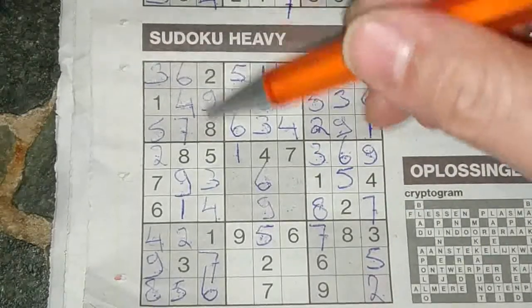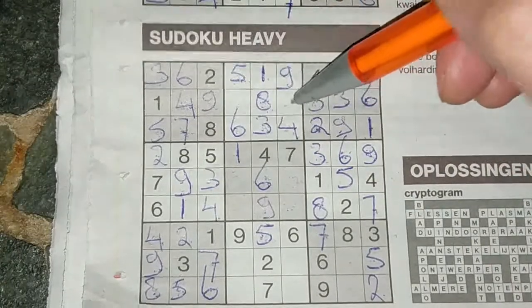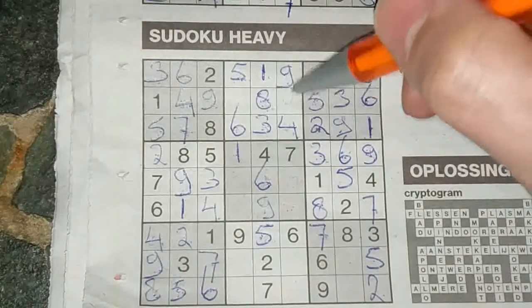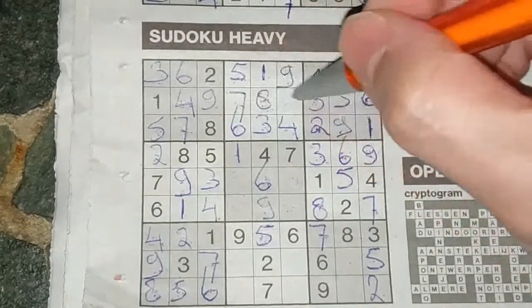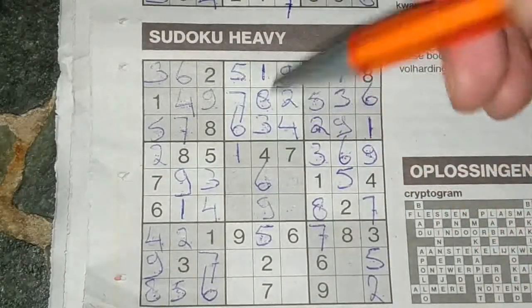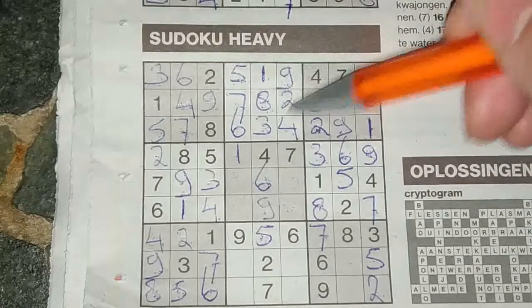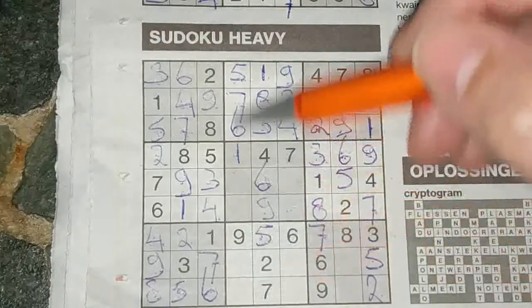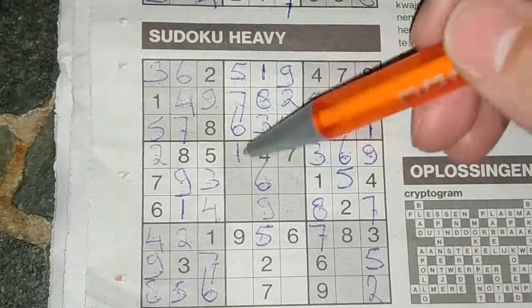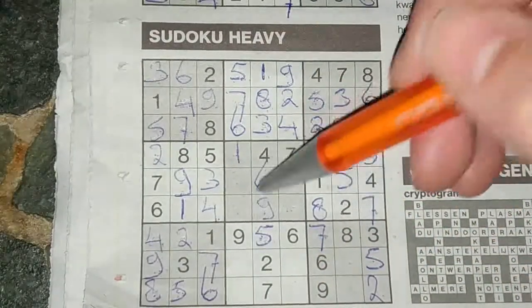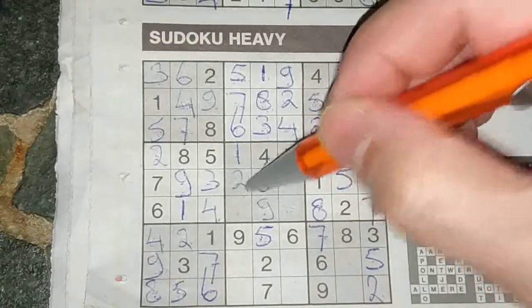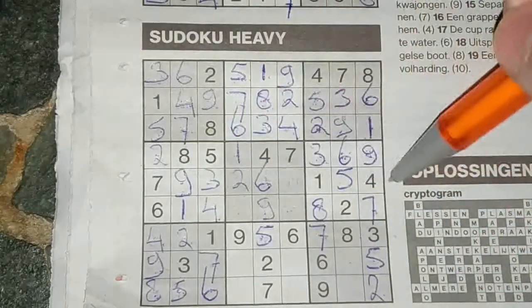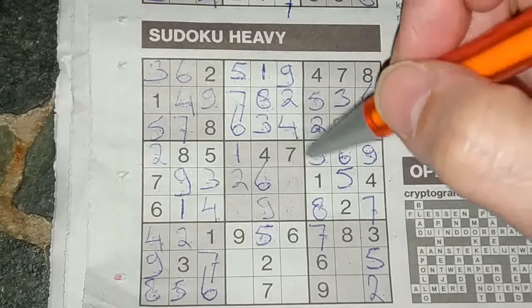2 digits left for this big square for the numbers 7 and 2. We have a 7 there. No 7 here. 7 should be here. And the 2 goes there. 2 in this column, 2 in the middle column. So in that column, the only 2 places for a 2 is here or there. But I see here 2, no 2 there, 2 should be here. 1 digit left in this row for the number 8.